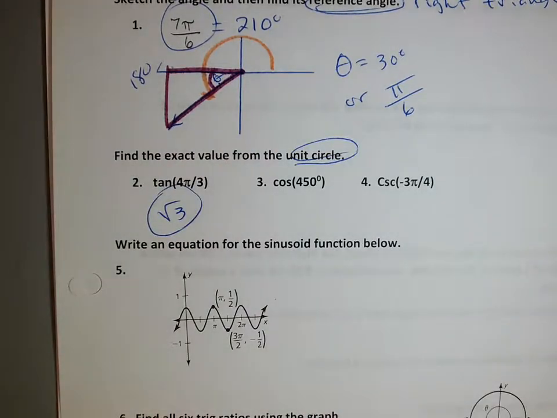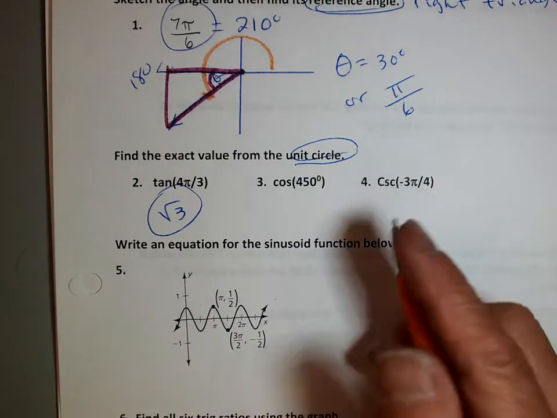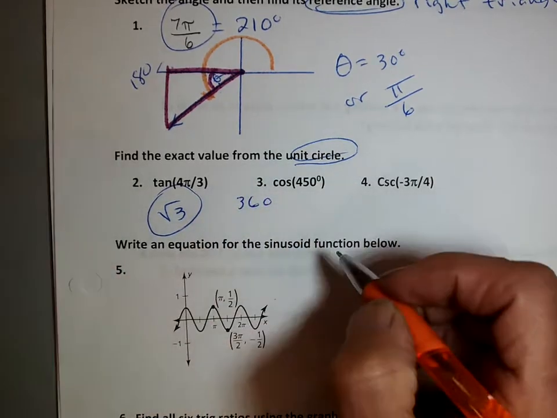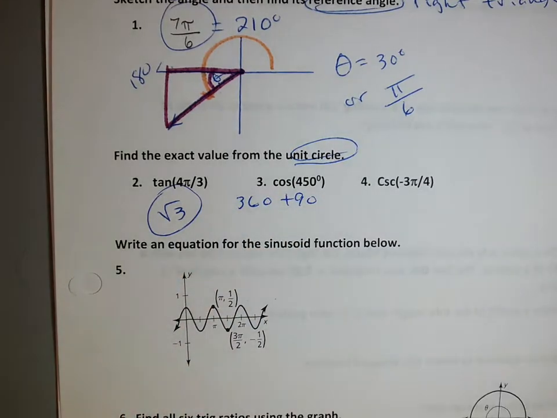So we have to know how to use the circle, right? We know our tangent is the orange, right? So we go to 4 pi thirds. There's our answer. Okay. And then the cosine of 450 degrees. So now cosine of 450 is like going around the circle and then a little bit more. Okay? So if I go 360 degrees, and then 90 more, I would be at 450 degrees, okay?